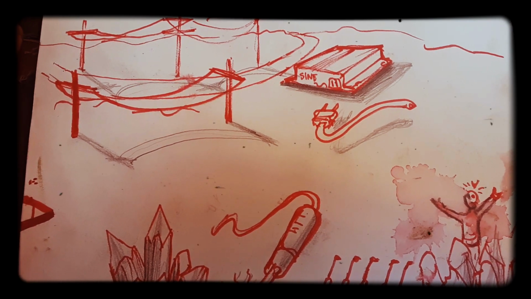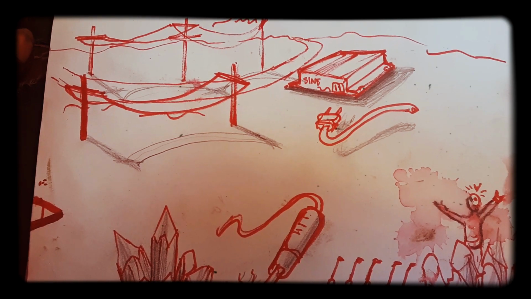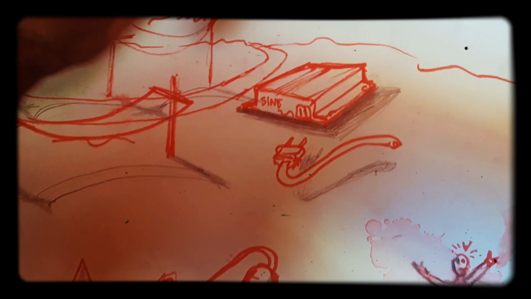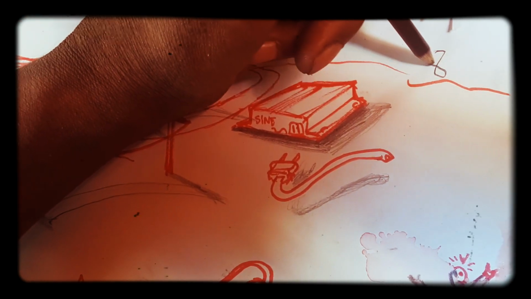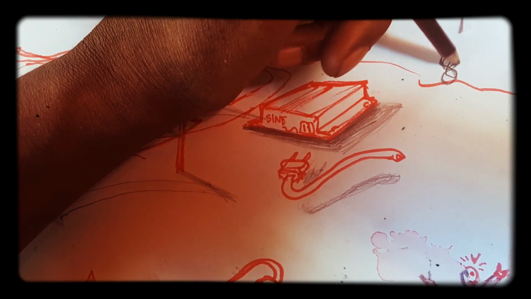Hello. Alright, this is a diagram as to how to go from a sine brain to an 8 brain. Basically, the 8 brain is the infinity brain. That is the telepathic brain, the third eye stimulated brain.